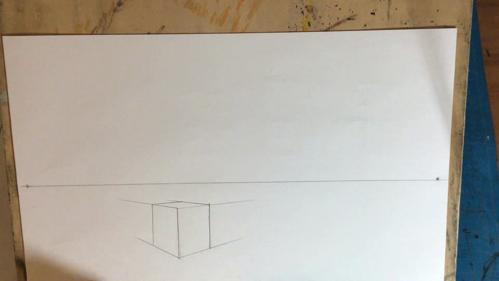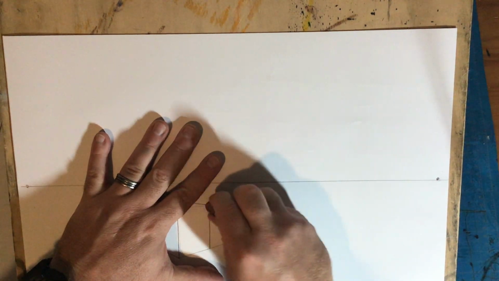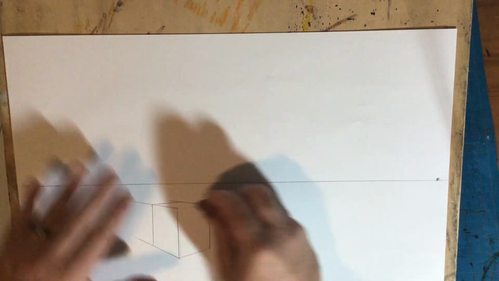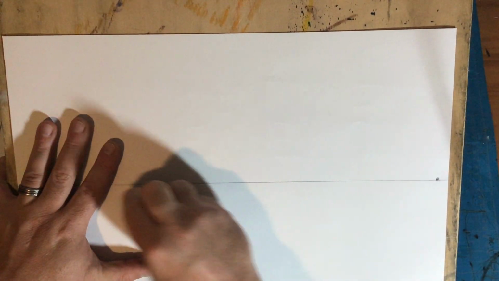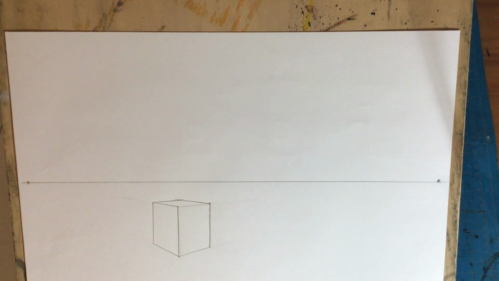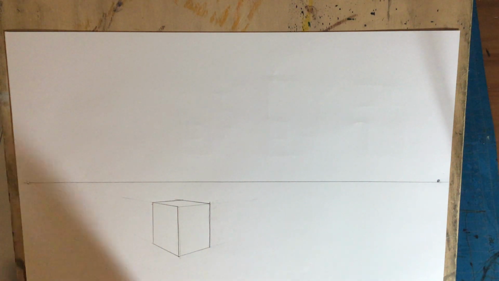Now, as we always want to do with this, we want to do a little bit of erasing just to clean it up. And what we've got here is a little box sitting on the ground. So that's the basics of this.